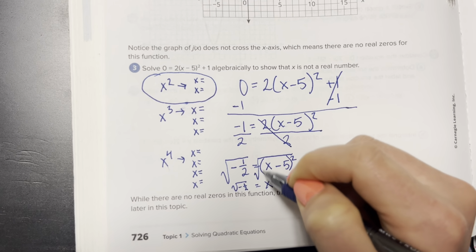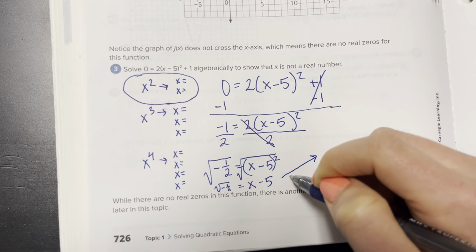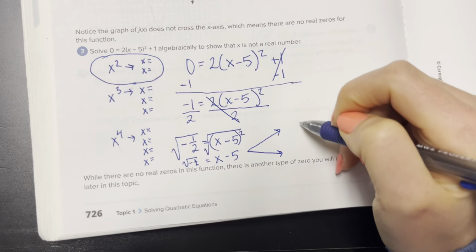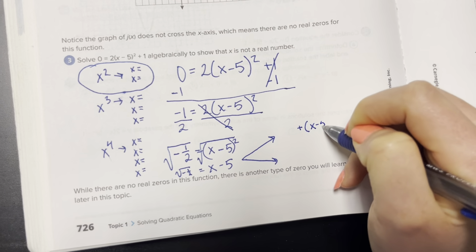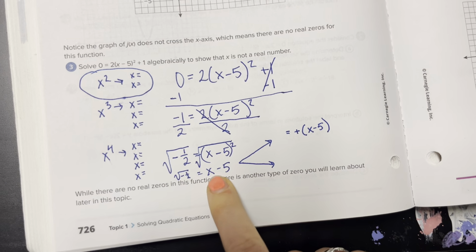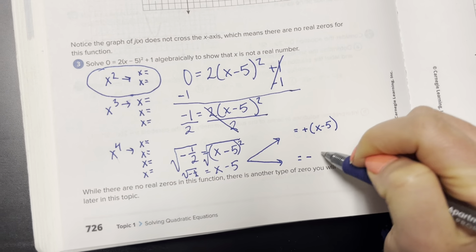So remembering that when you square root something, you actually have 2 answers. Here is the key that we've been working on. You are going to have a positive x minus 5 as one of your answers, because when you square root something, the whole inside could be positive or the whole inside could be negative.